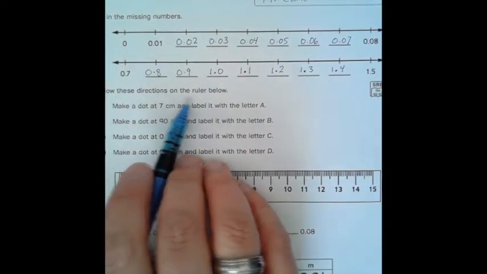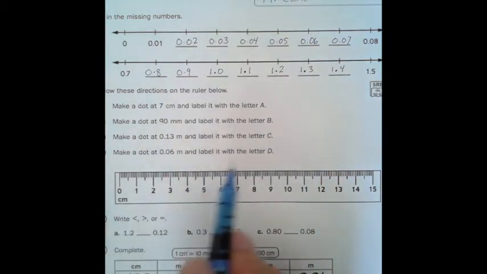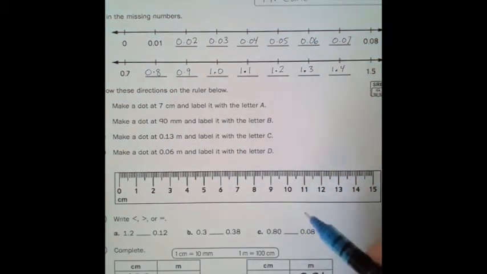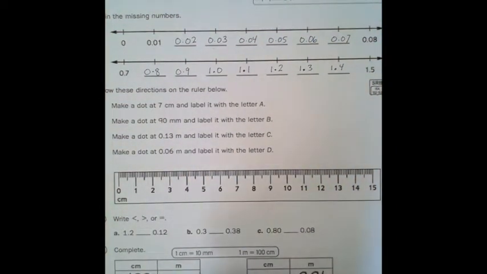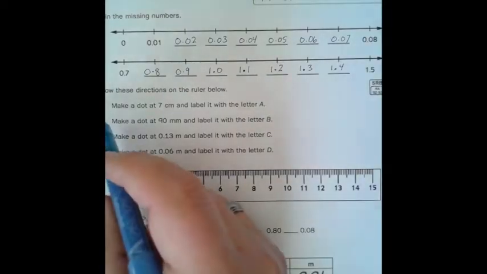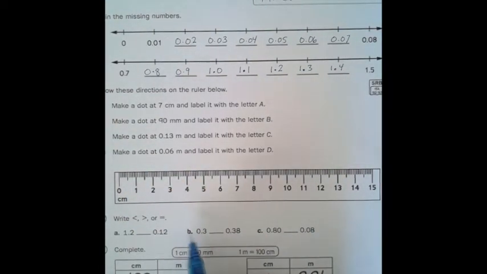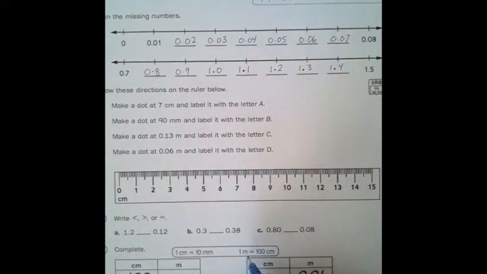Follow directions on the ruler below. So for this, I'm going to direct you down here at number 8 because it'll help you out with 3 through 6. So for this, you need to know that 1 centimeter is equal to 10 millimeters, and 1 meter is equal to 100 centimeters.